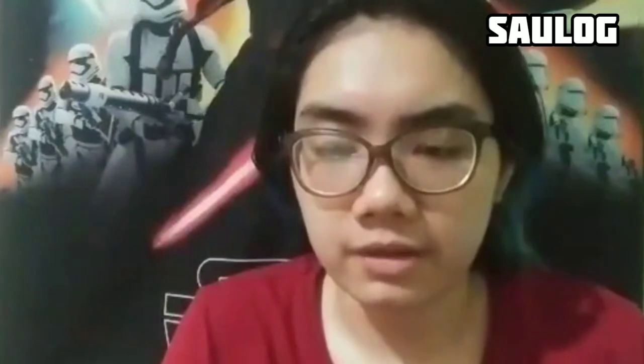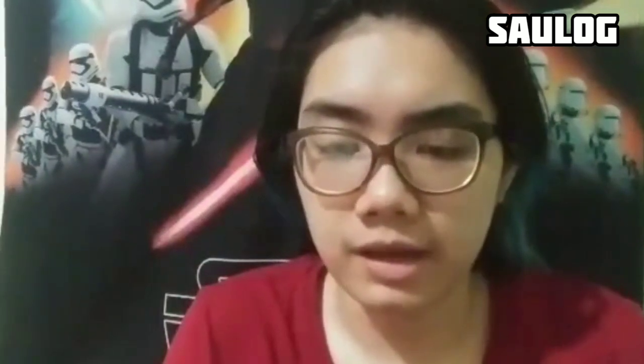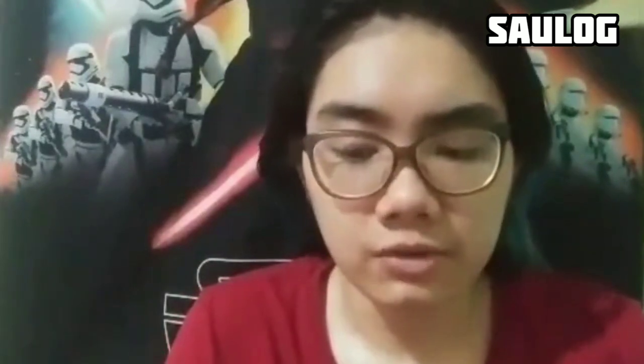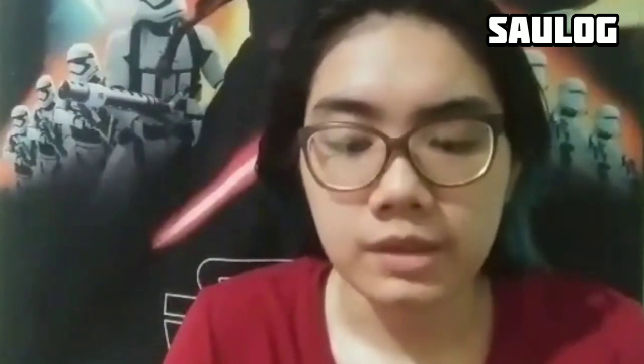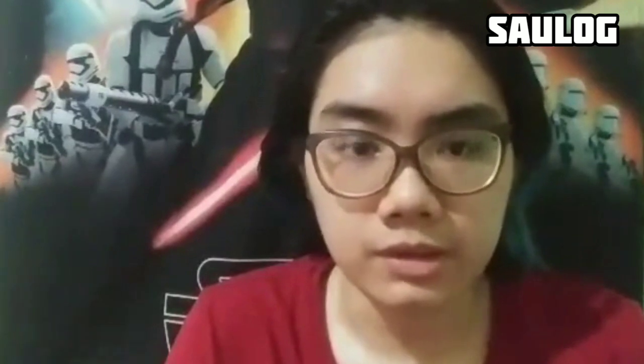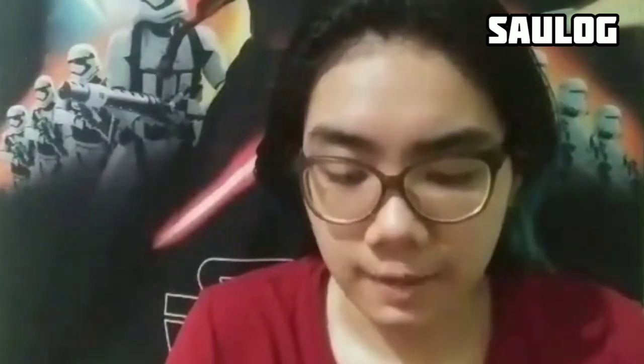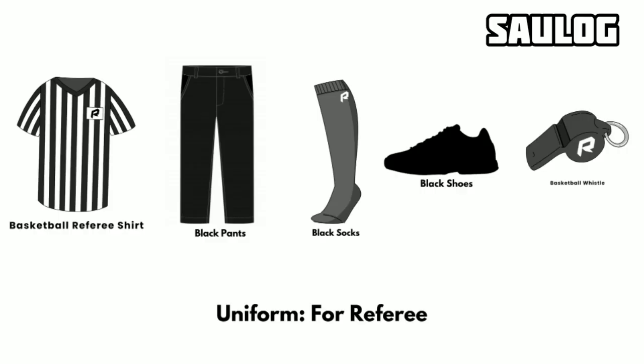Referees wear a basketball referee shirt, which is a black and white striped polo, black pants, black socks, black shoes, can be leather or rubber, and a whistle. This is an important tool. And for optionals, a hat or a cap, as shown in the picture.